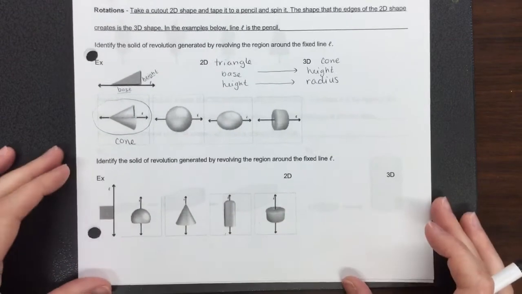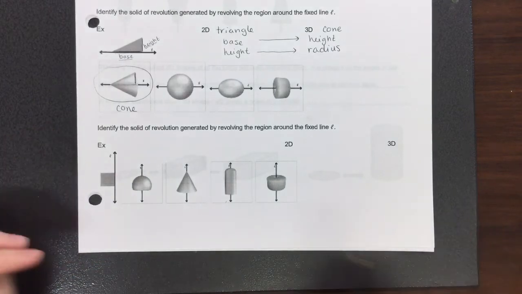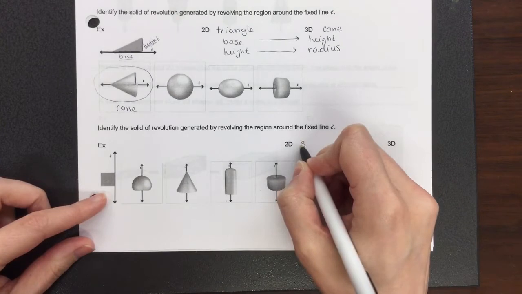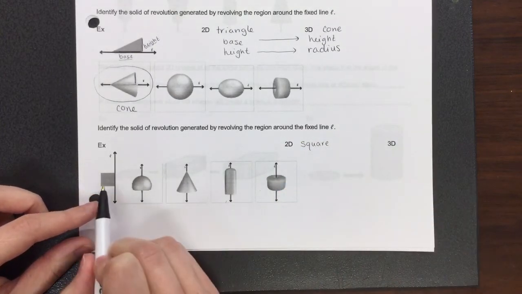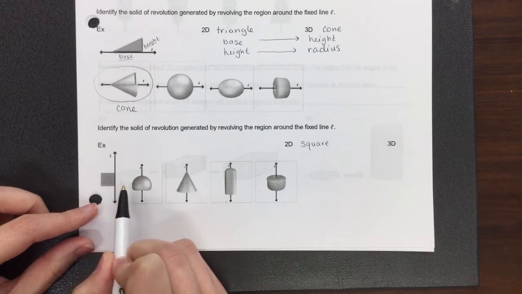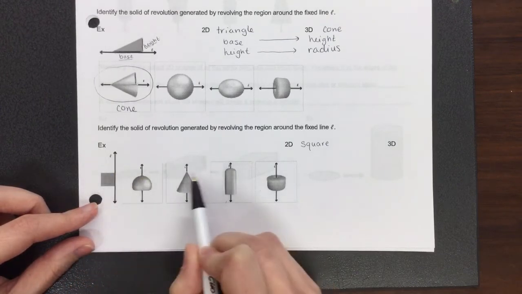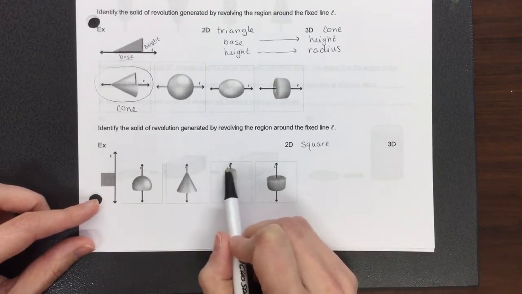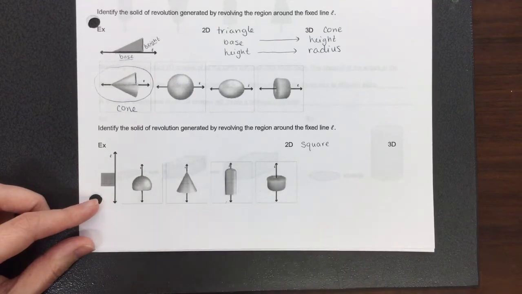So if we try another one, identify the solid of revolution generated by revolving the region around line L. So if we look at this one, that one looks like a square or a rectangle. And if you were to take that and rotate that 360 degrees around, what shape would it make? Well, there's a curve, so that can be it. There's not a slant, so that can't be it. It might be this, but it's not long and tall. It's this one.